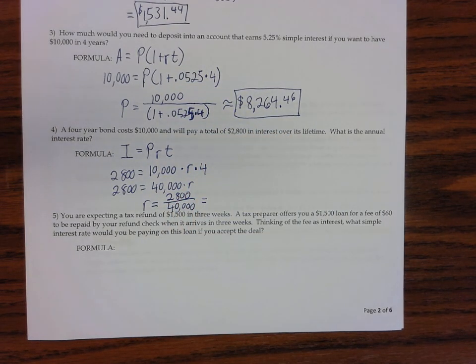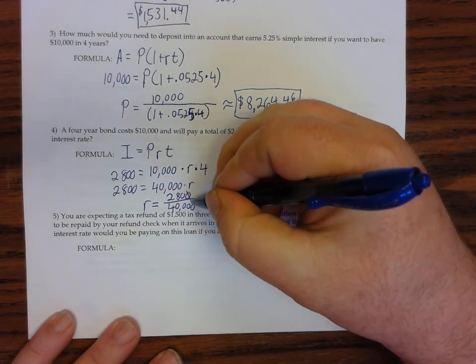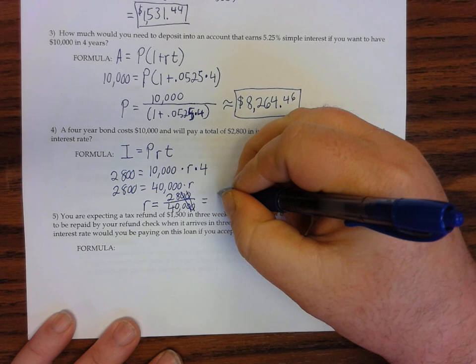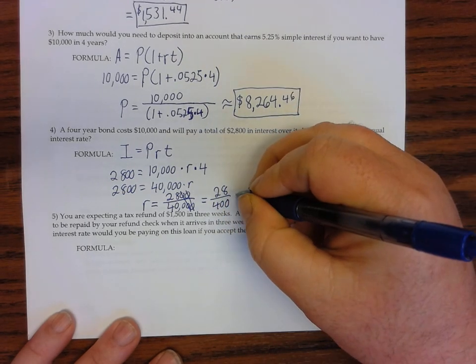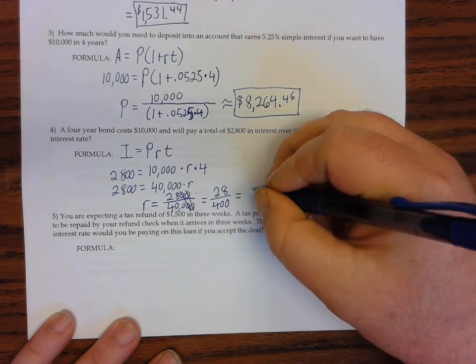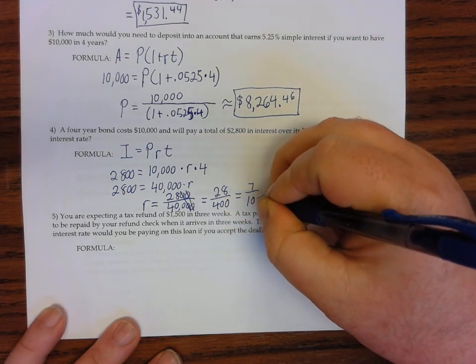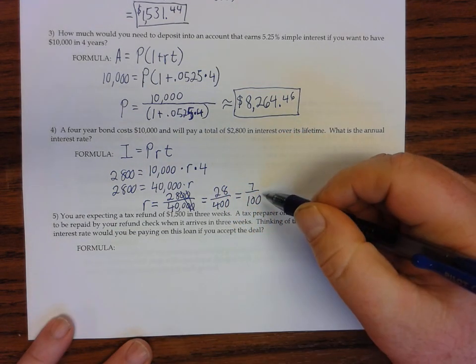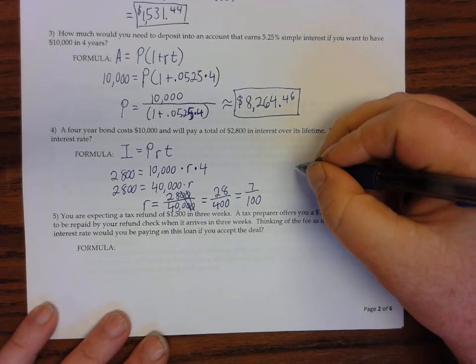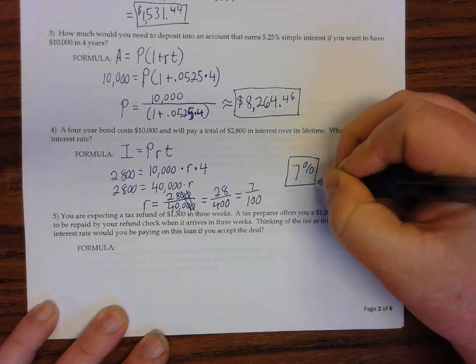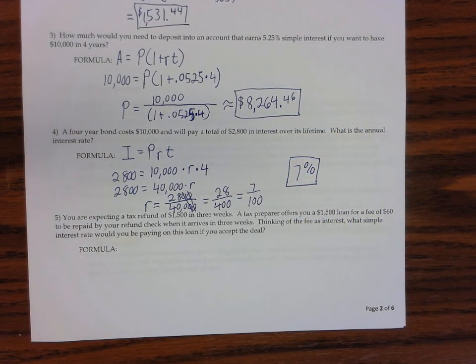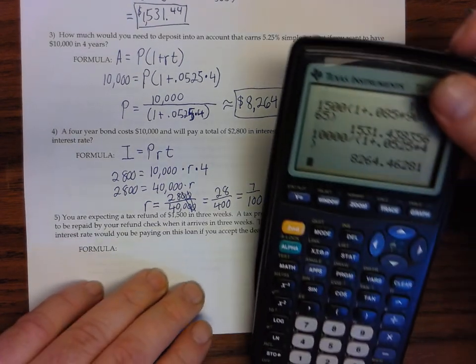You can go ahead and put that in your calculator right now, but as a math person I like to reduce. It's just a habit. So 28 over 400. I know 4 goes into both of these numbers, so 7 over 100. And since I have this fraction, I know that my interest rate is 7%. Of course, if you used your calculator, you get 0.07, and I will show you that.